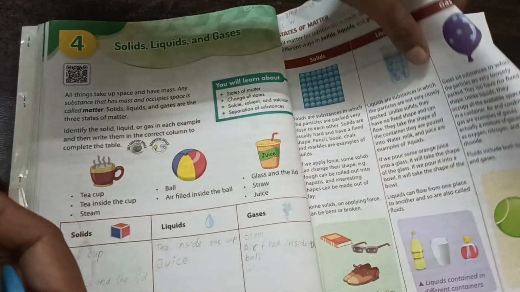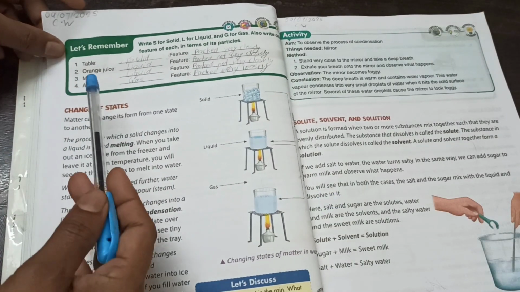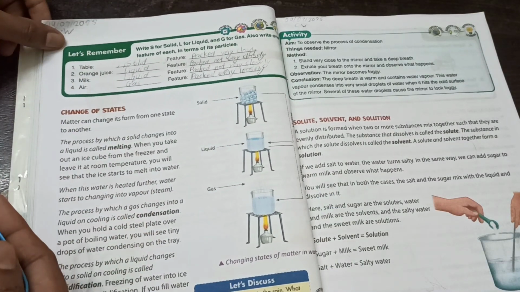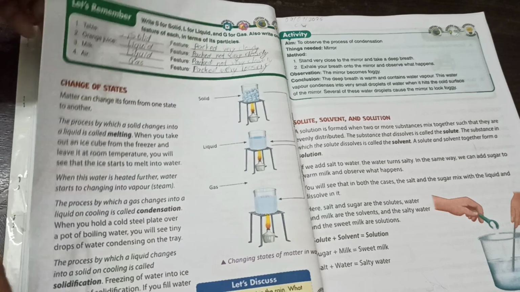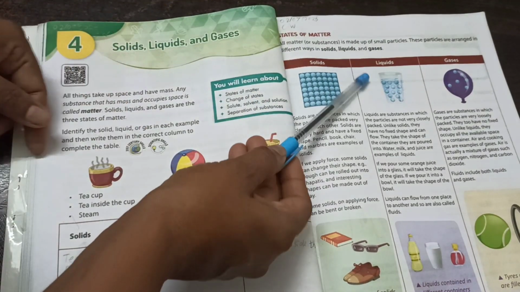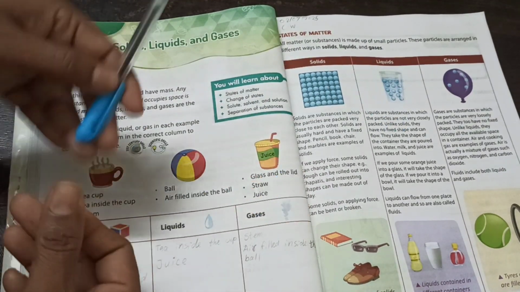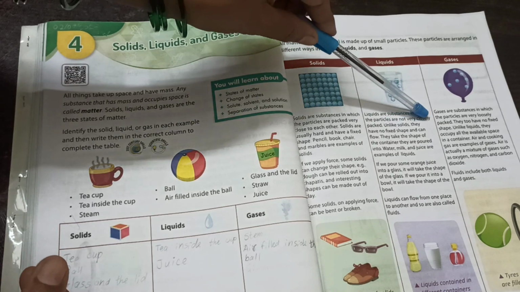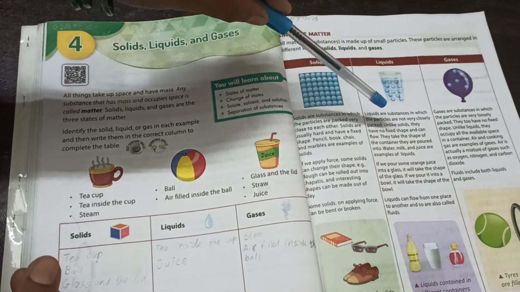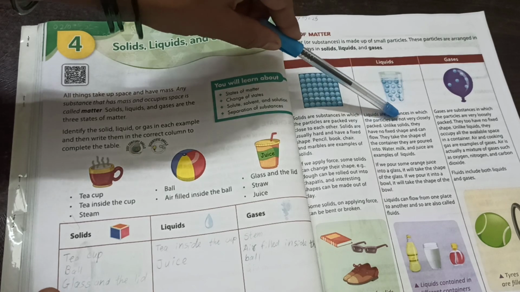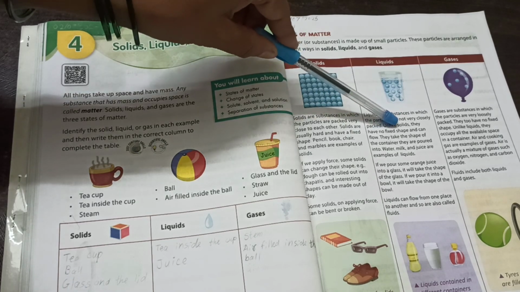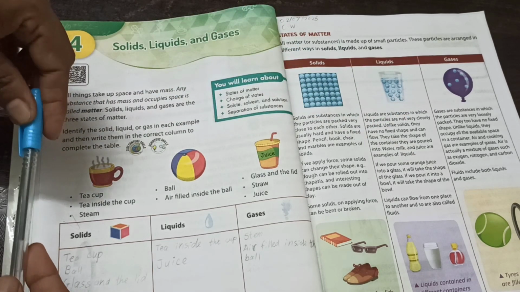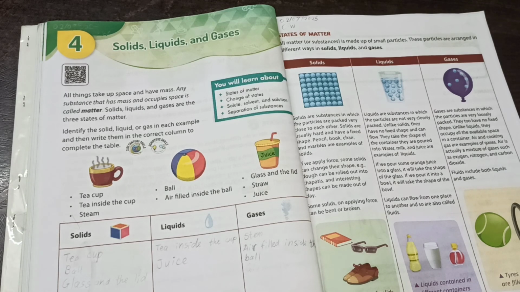Then next one, orange juice. This is a liquid. Liquids are substances in which the particles are not very closely packed. Unlike solids, they have no fixed shape. Examples: juice, milk, water.